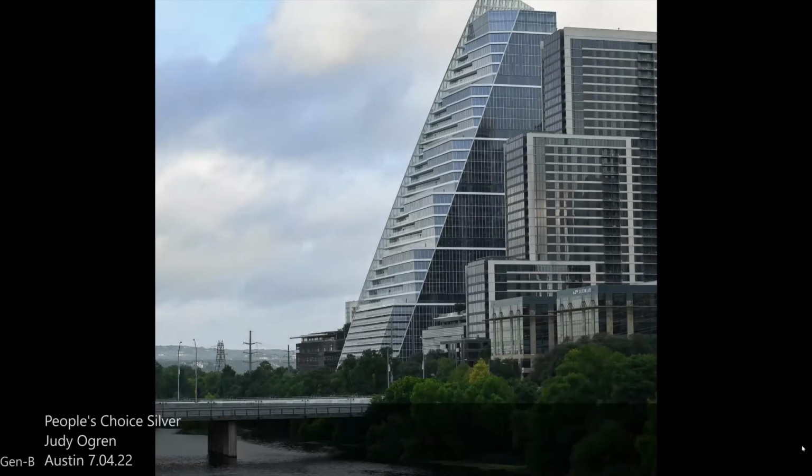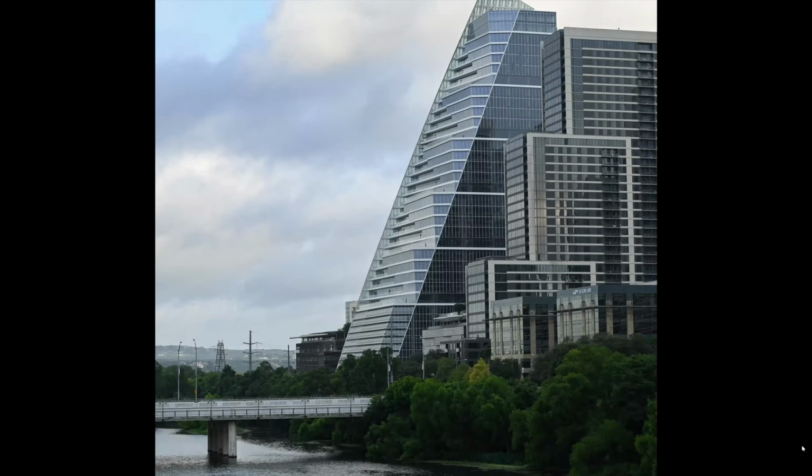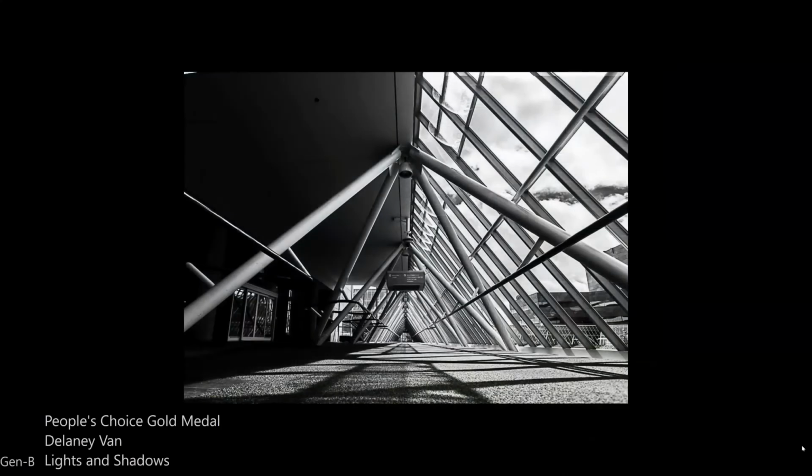People's choice silver, Judy Ogren, Austin 7.04.22. I think we might see that building again later. And the gold medal goes to Delaney Van, Lights and Shadows. Well deserved. Okay, moving on to intermediate.